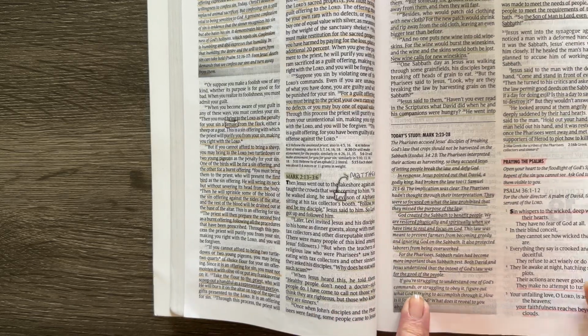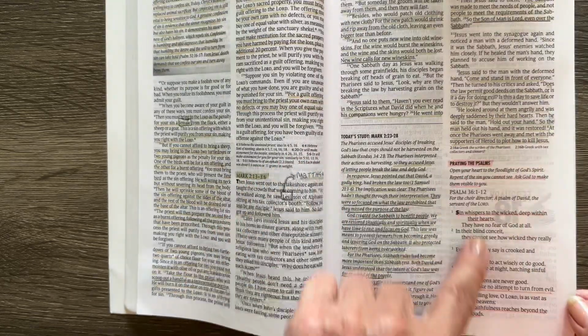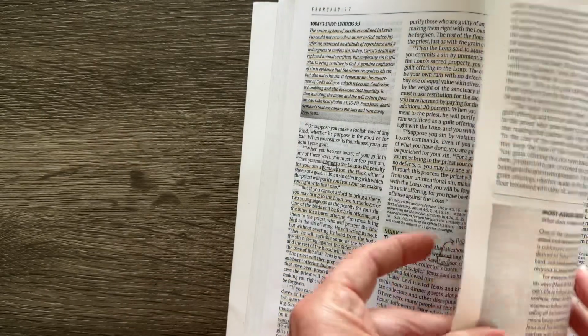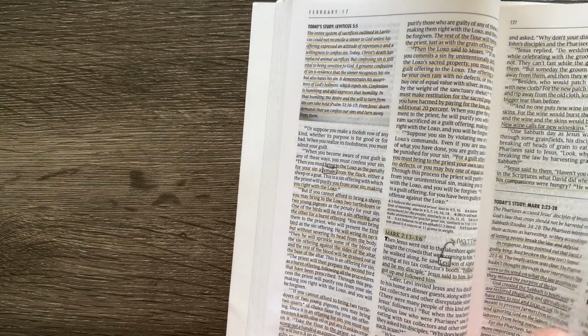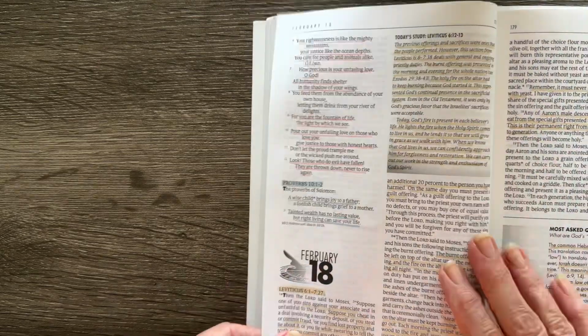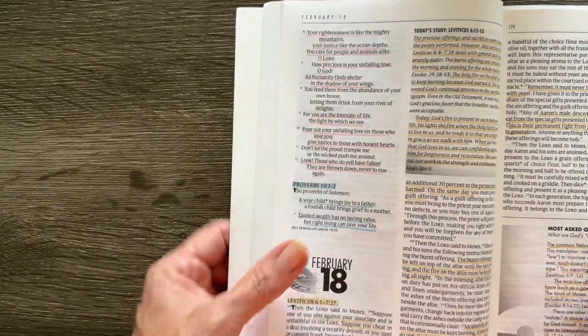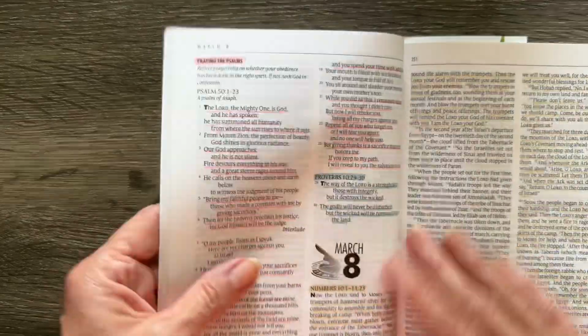I'll underline that. The Psalm I do in pink, and then my proverb, it usually doesn't stick that much, I will do in blue. So that's pretty much how it is laid out.